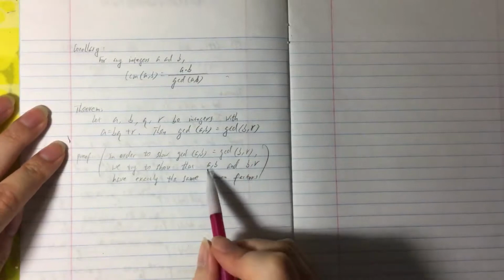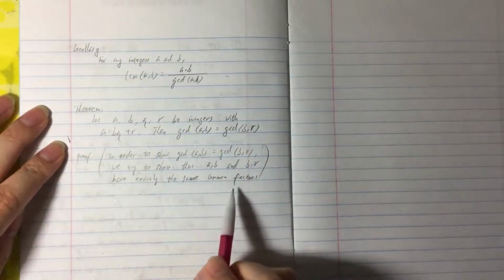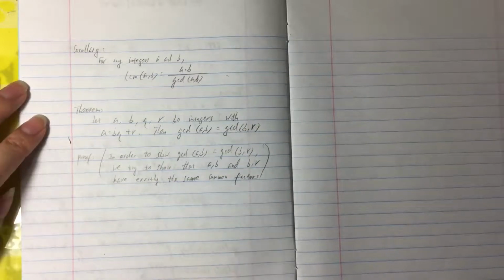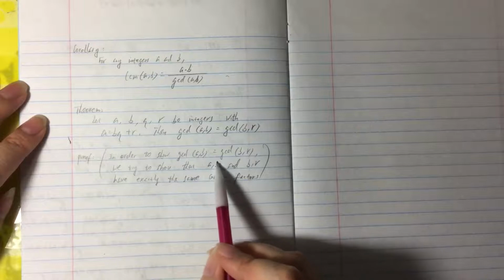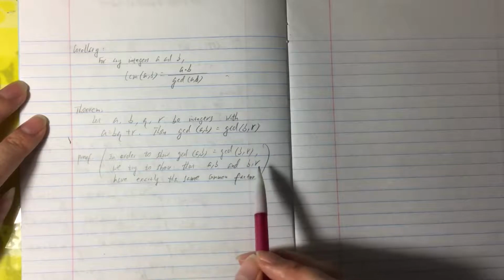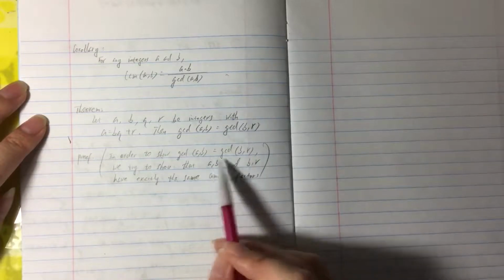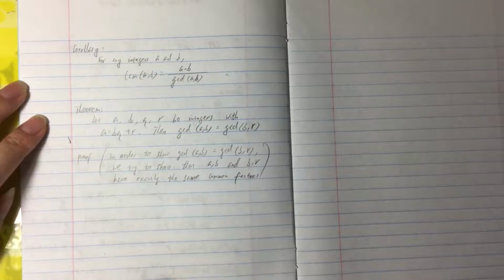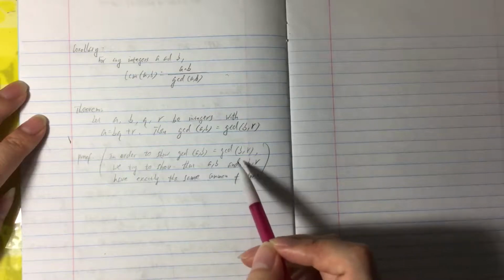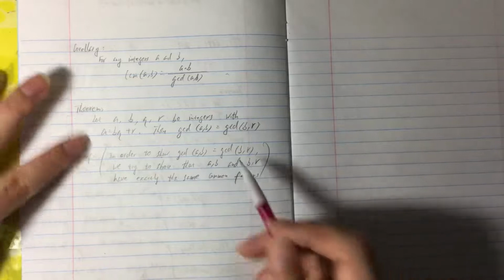If they have exactly the same common factors, then their greatest common factor must be the same. So we try to show that every common factor of a and b is also a common factor of b and r, and every common factor of b and r is also a common factor of a and b. That's how we show they have exactly the same common factors. So let's prove it.